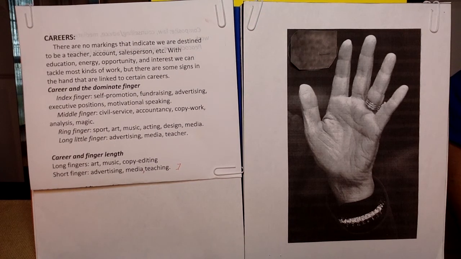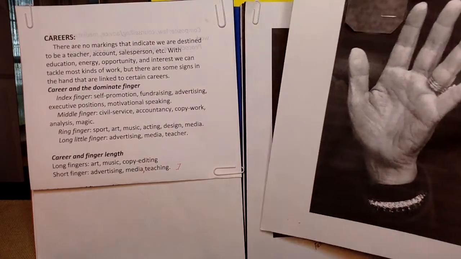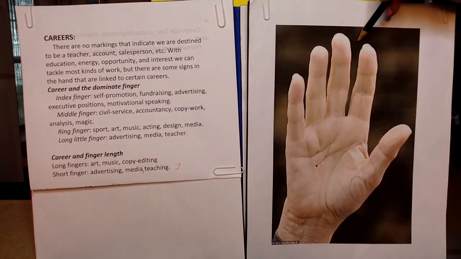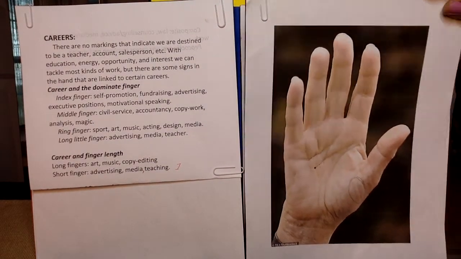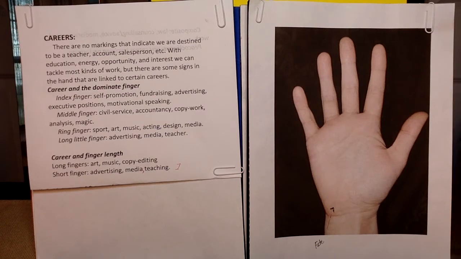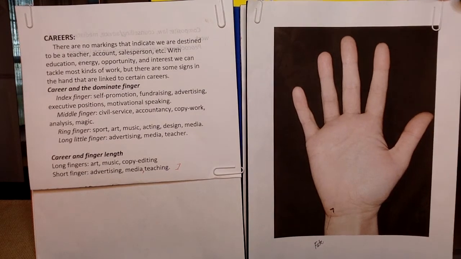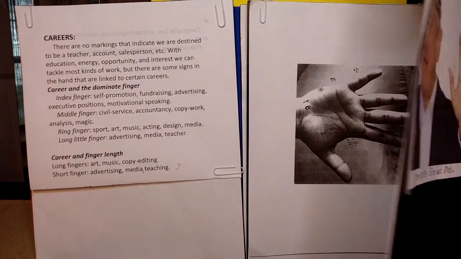Career for index finger: self-promotion, fundraising, advertising, executive positions, motivational speaking. Remember, the index finger represents a mirror of you, how you think about yourself, your self-esteem, self-worth, confidence. That's very important. So let's have a look at some examples of that. Here's another one. Okay, we leave this, go on to the next one. Look at this. And finally, the last one.